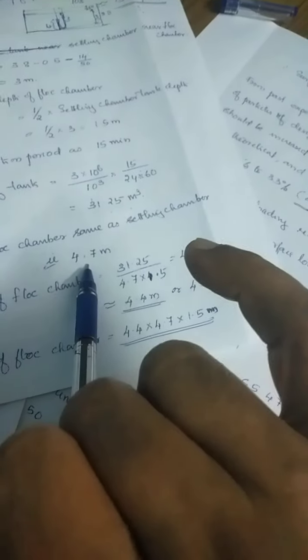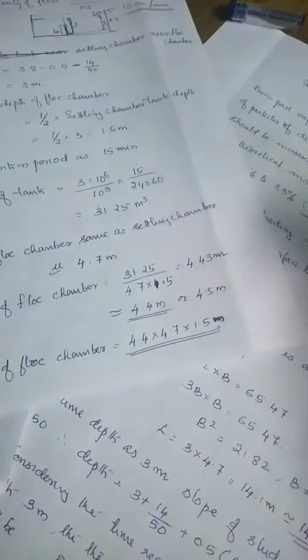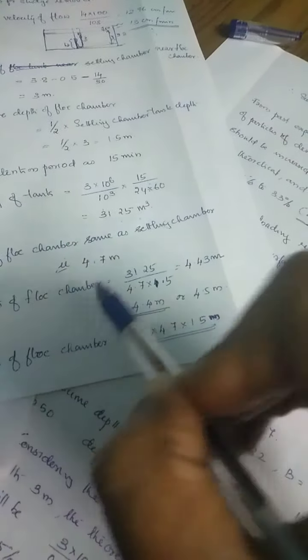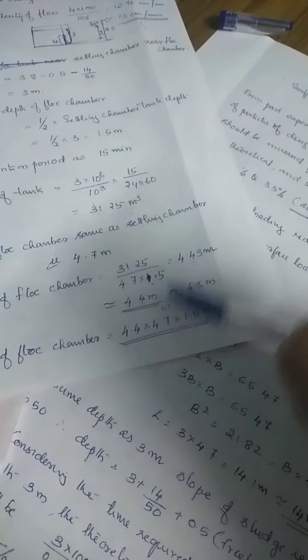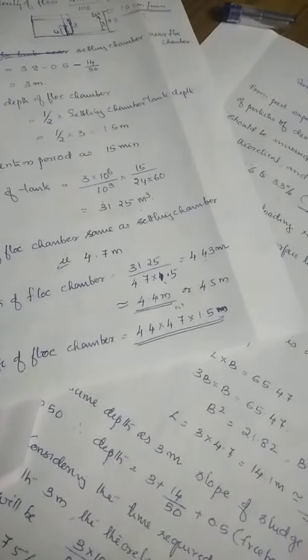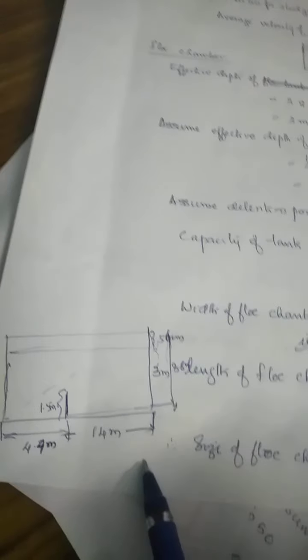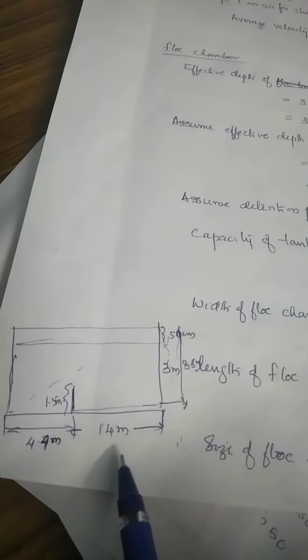Width of flock chamber is same as that of settling chamber, that is 4.7 meter. Length of flock chamber we get by dividing by width into height. We get the size. You just draw a line sketch and dimension it.